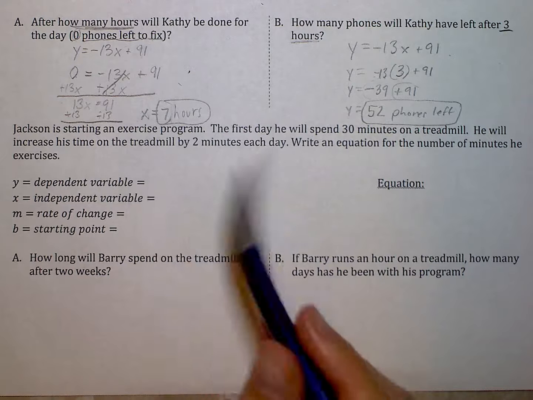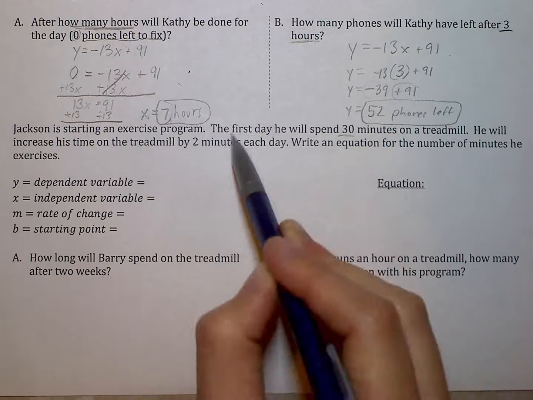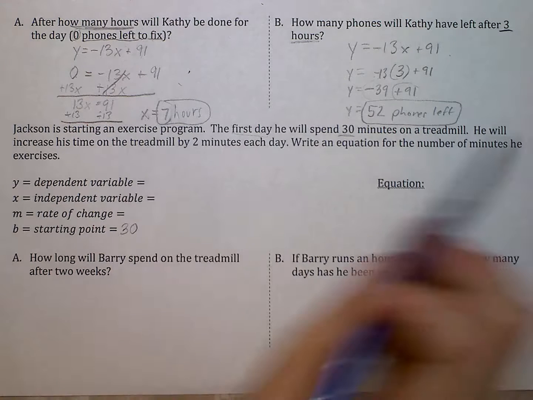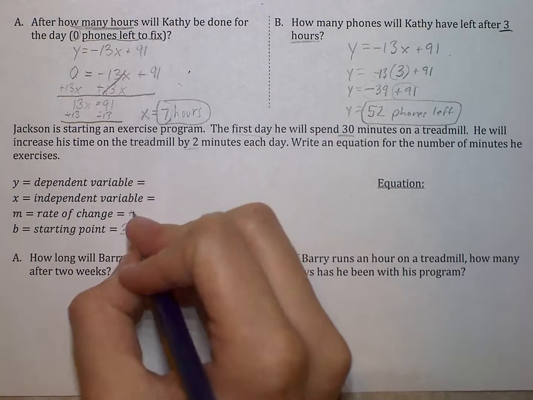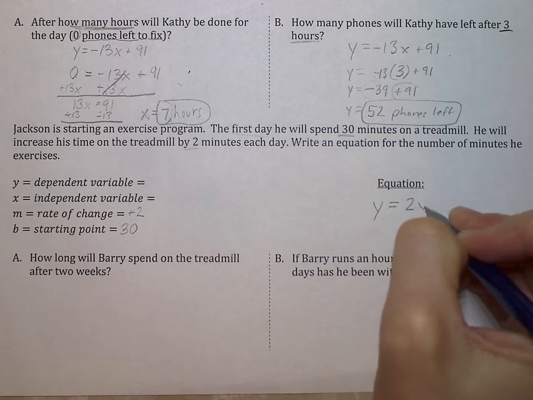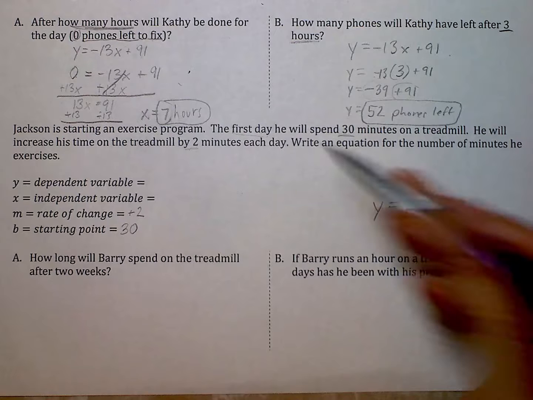Okay, so right away I see he's going to start with 30 minutes right on the first day. So that's his starting point. And he's going to increase his time by 2 minutes each day. So he's going to add 2 minutes. That's the rate of change. So already I can write my equation.